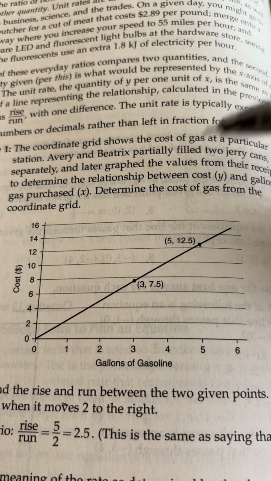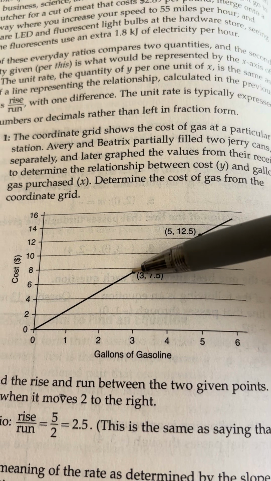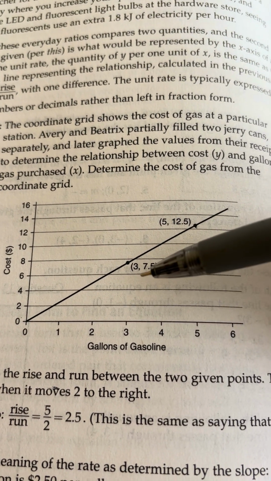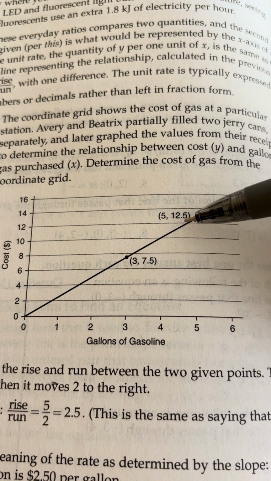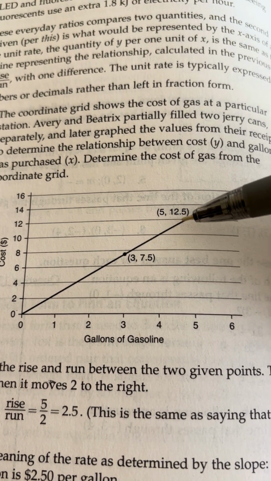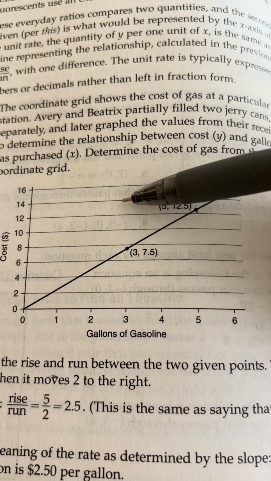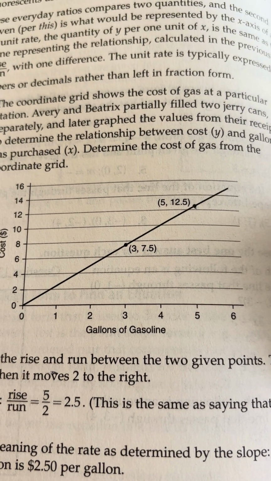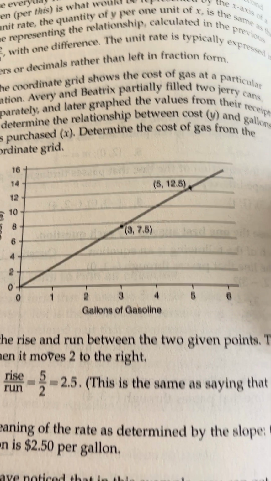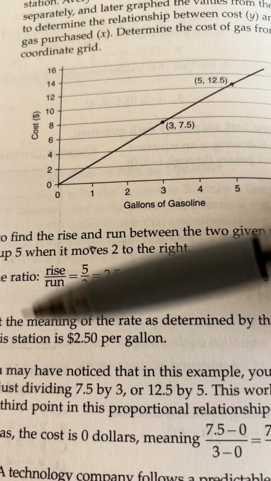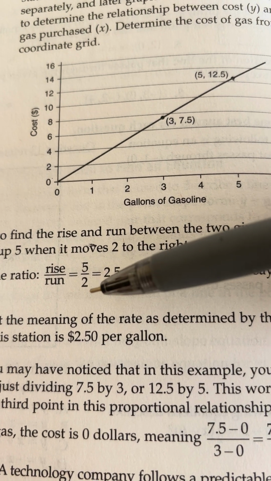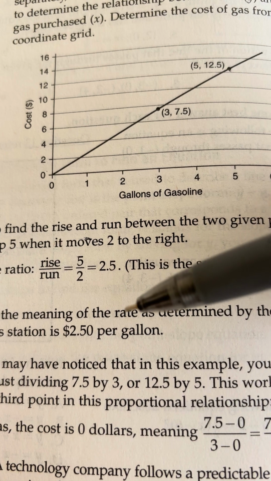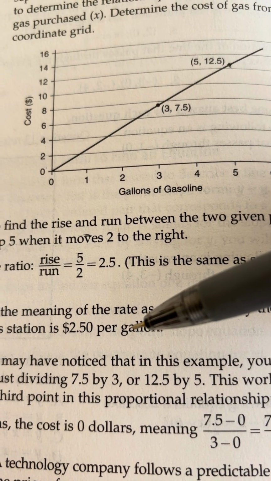One is to look at the graph, the grid, and do the triangle, the rise over the run. So the rise was 7.5 to 12.5. So that's a rise of 5. And then the run was 3 to 5. So the run would be 2. So the rise over the run is 5 over 2, which is 2.5, which means $2.50 per gallon.